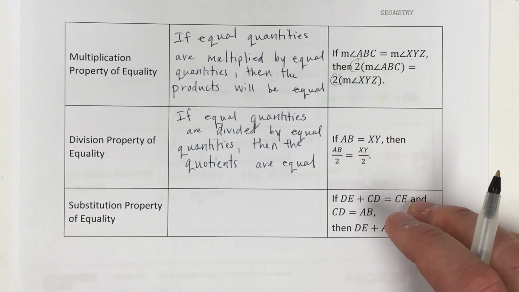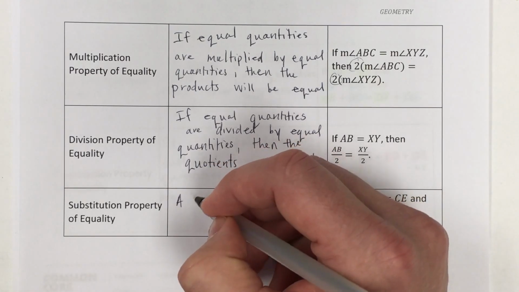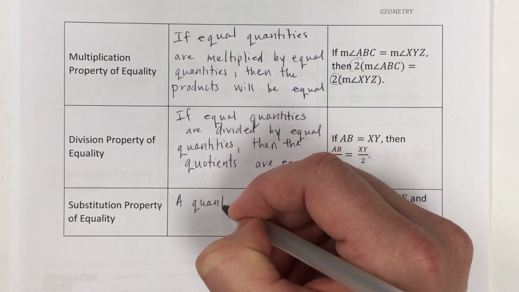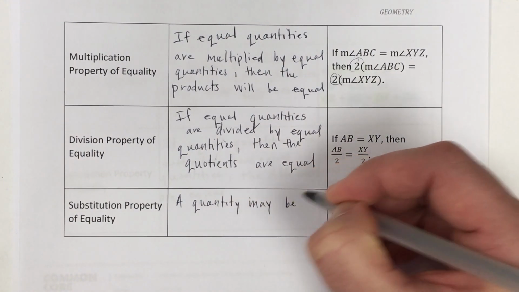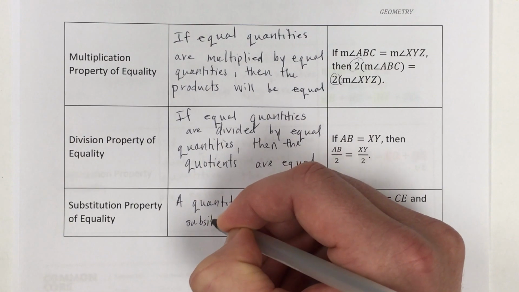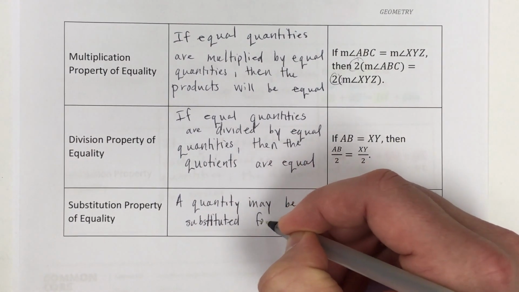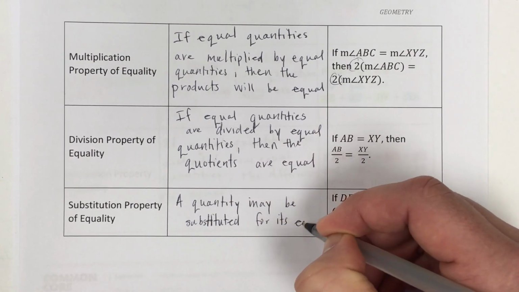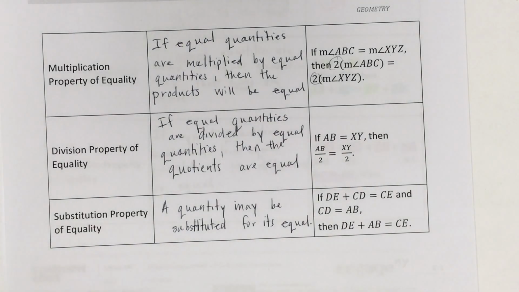And finally, substitution is really nice. A quantity may be substituted for its equal. It's got a little broader use than the transitive property, but it's very, very similar.